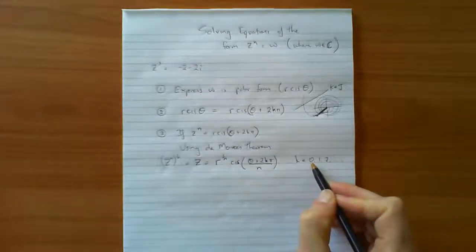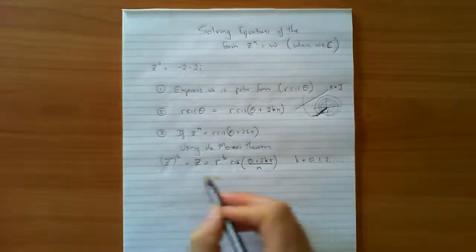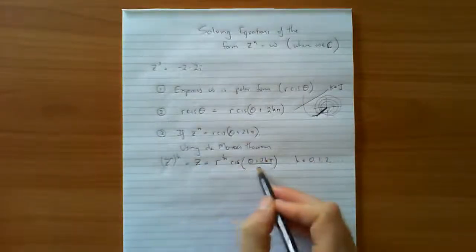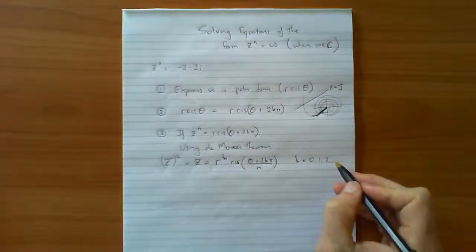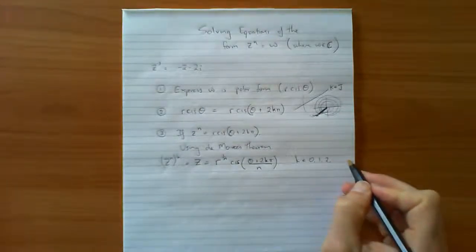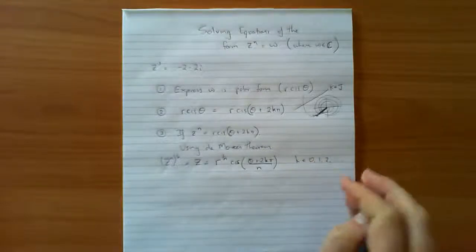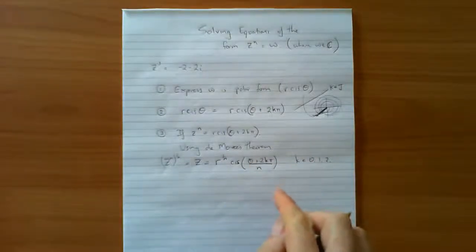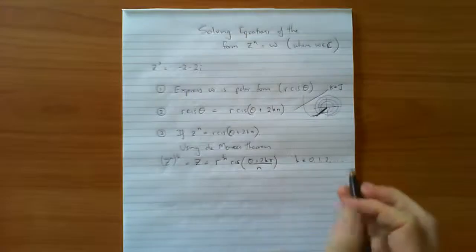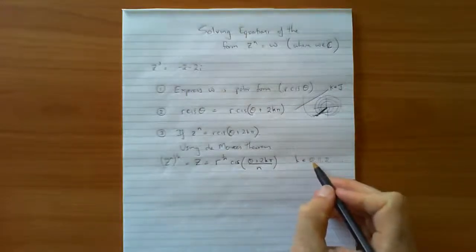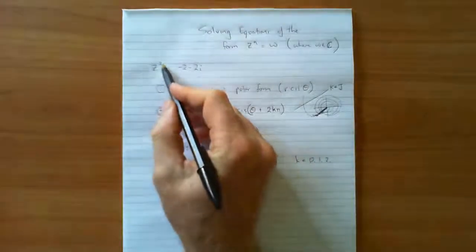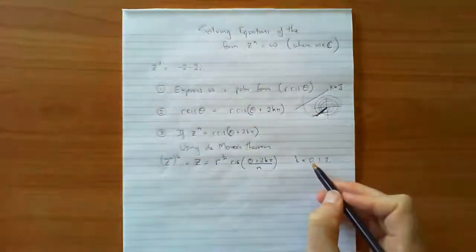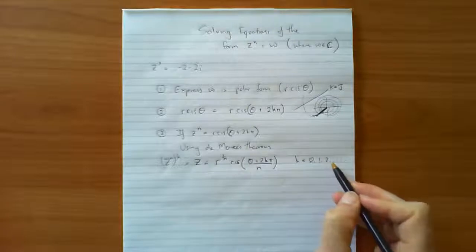If we let k be 0, 1 and 2, we will get 3 different values for z, which will be our 3 solutions. If we kept going and put k equal 3, 4, 5, 6, we would get all the same solutions repeated again. But we get 3 unique solutions just with our first 3 k values. If we were doing z to the power of 4, then we would need k equals 0, 1, 2 and 3.